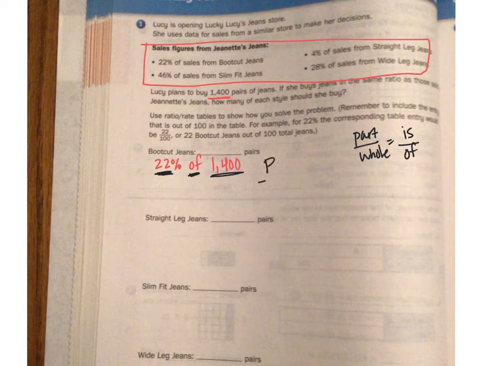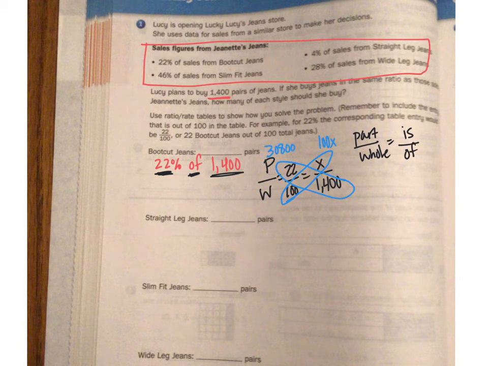So when I write my part to whole ratio, 22% is 22 out of 100. We want to know how many that is out of 1,400. So I can do some cross multiplying, and I can get 100x. I can do some cross multiplying this direction. When I do my division, I end up getting an answer of 308. So if she buys 1,400 pairs of jeans, 22% of that number is going to be 308 pairs of bootcut jeans.